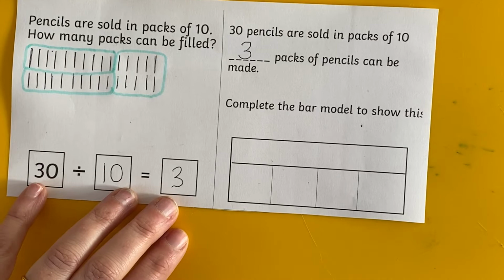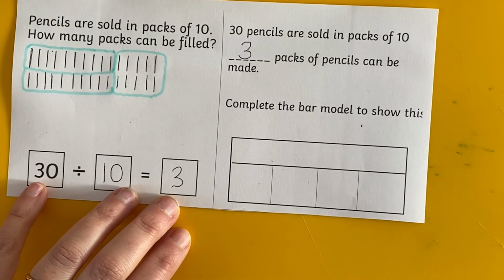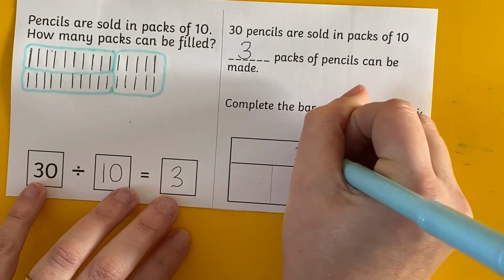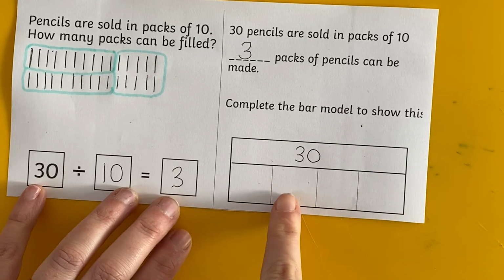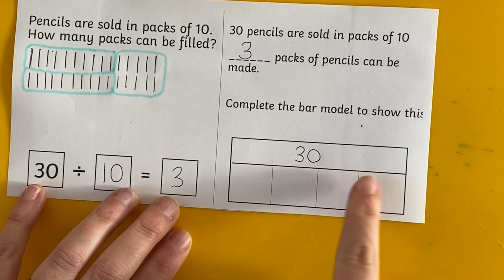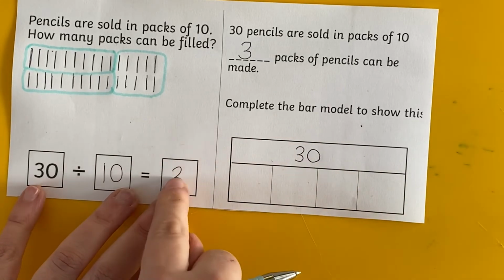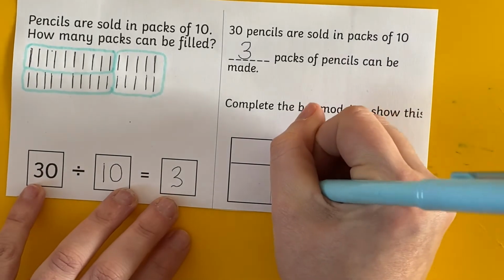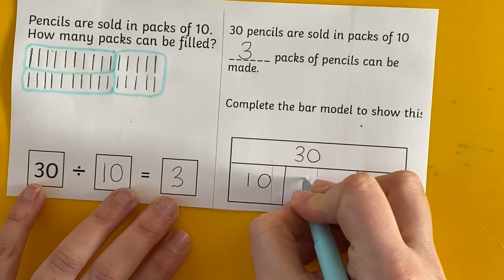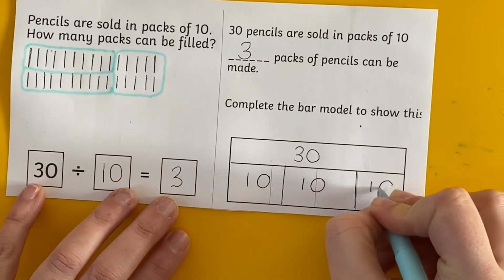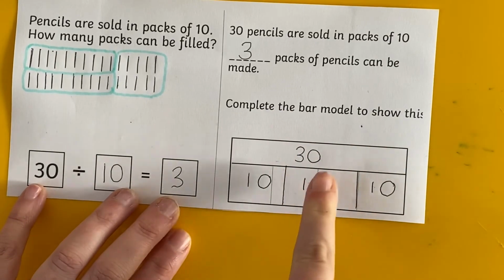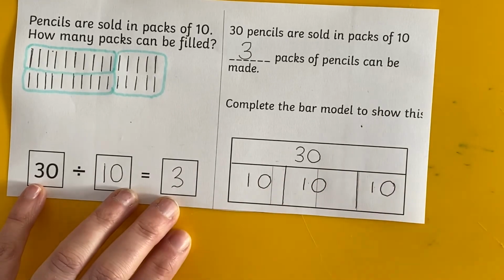And we can now have a go at completing the bar model to show this. 30. Does this look like the right bar model? I don't think it does. How many boxes should we have for this question? Okay, there's our bar model. 30 into 3 groups with 10 in each group.